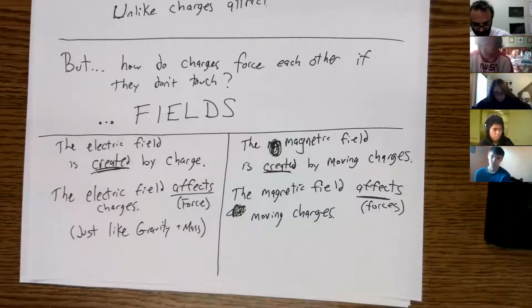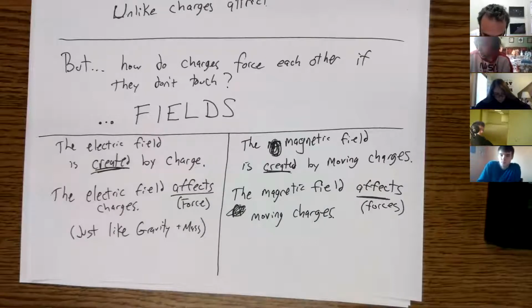And if you go in and learn relativity, you kind of realize that if you start moving relative to these charges, now the charge is moving relative to you, and electric fields can turn into magnetic fields and vice versa. But we're not going to get to that point for quite some time.